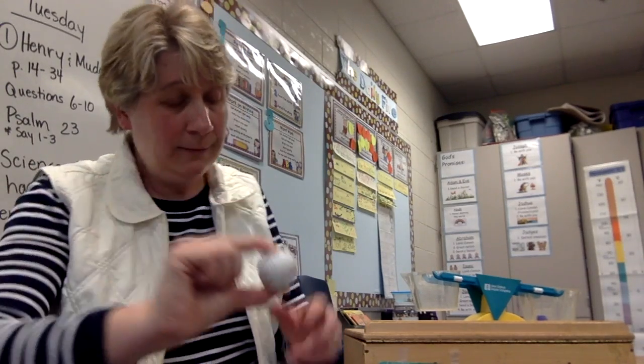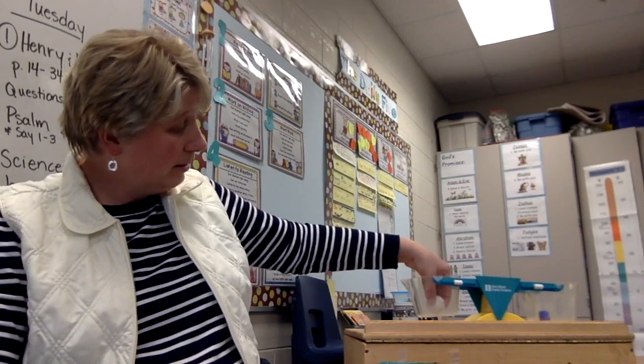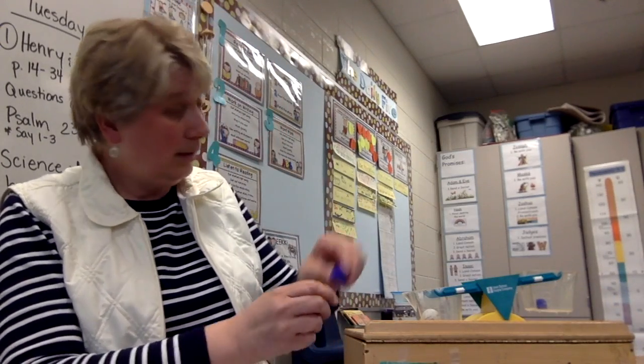Here's a golf ball. It kind of looks like the ping pong ball, but it does feel a little bit heavier. So I'm going to put that in first. Now you think in your mind, how many cubes heavy will that golf ball be? Let's see. You can count with me.